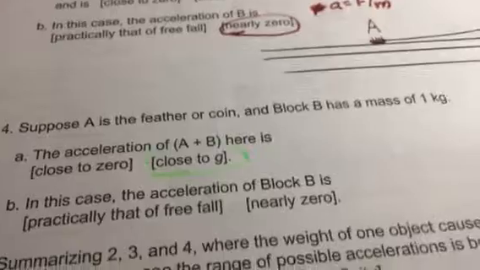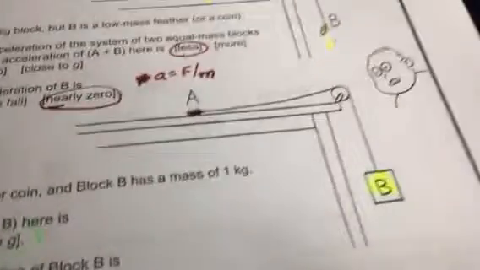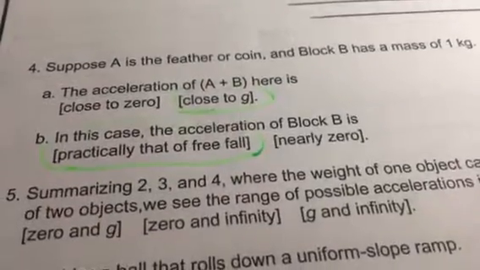So in this case, the acceleration of our system is pretty much going to be close to the force of gravity. That feather is going to go flying off the table when we let go of block B. And the acceleration of block B will practically be free fall. There's very little holding it back.